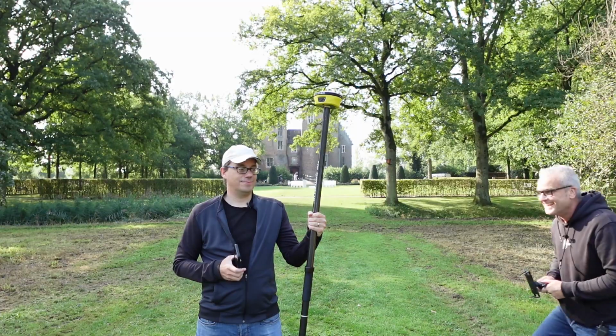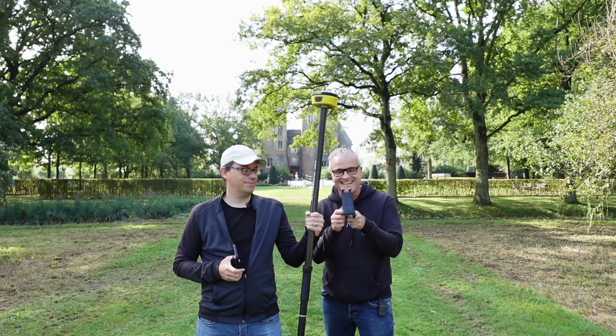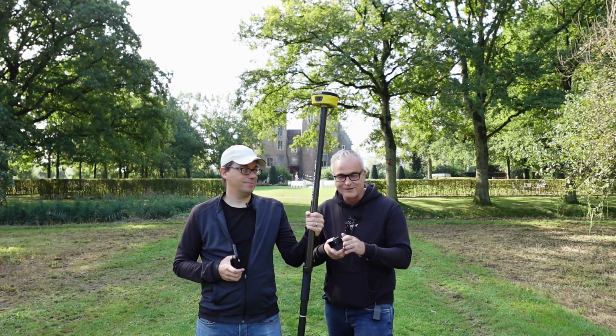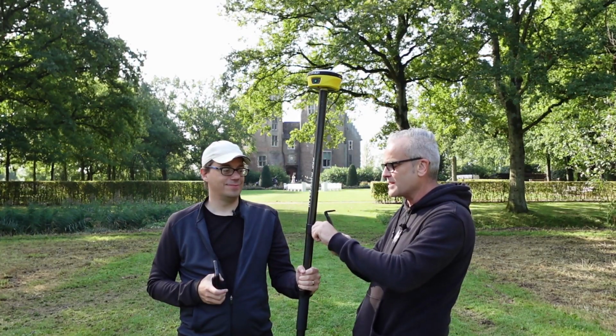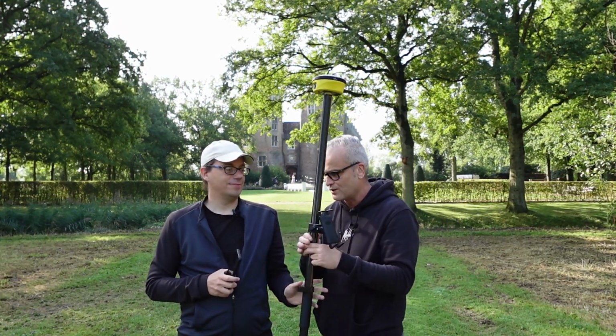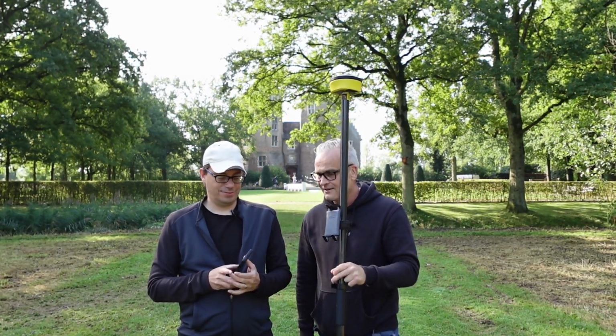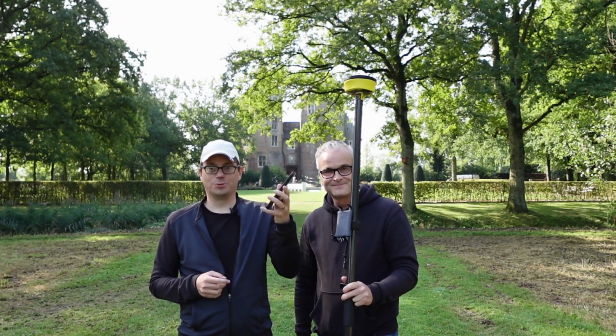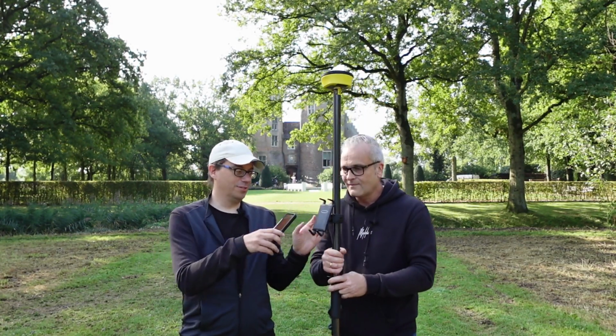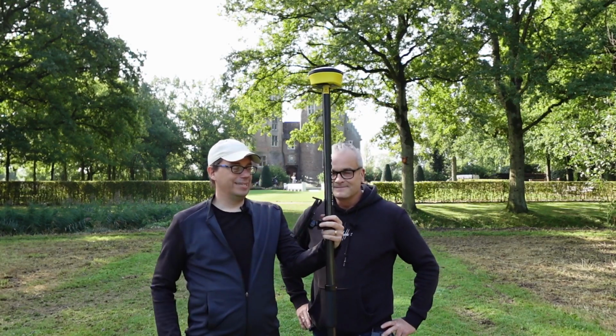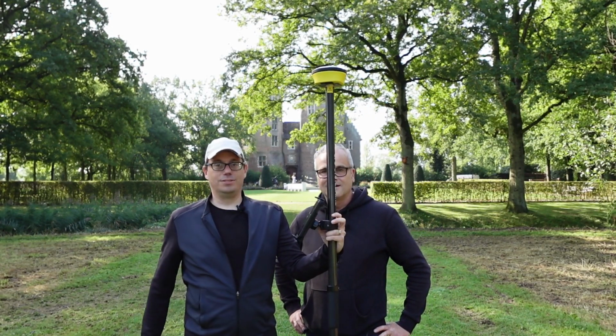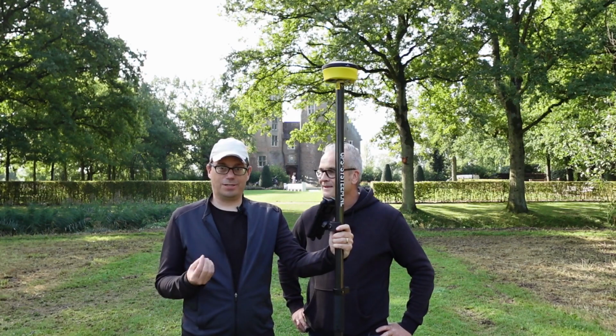Item number 3: the phone holder or tablet holder. And of course, actually we need 4 items, and that's what Hanno is carrying: his phone. So we can add it to the phone mount. And this is everything you need to use Attenberger Connector.